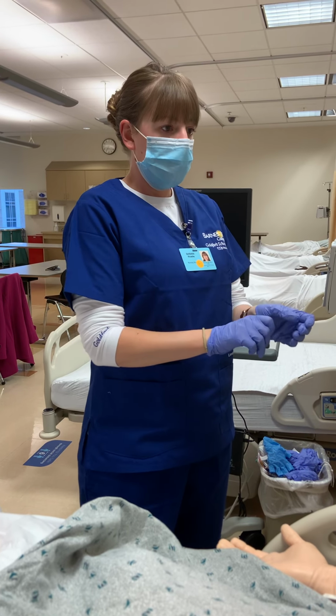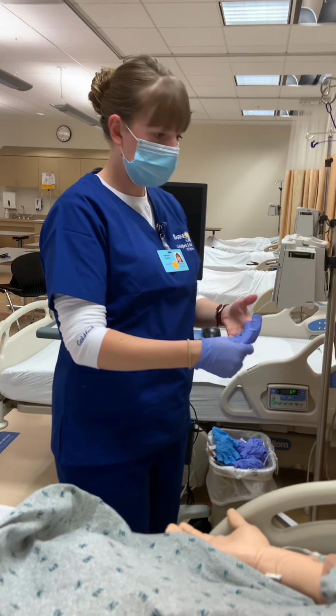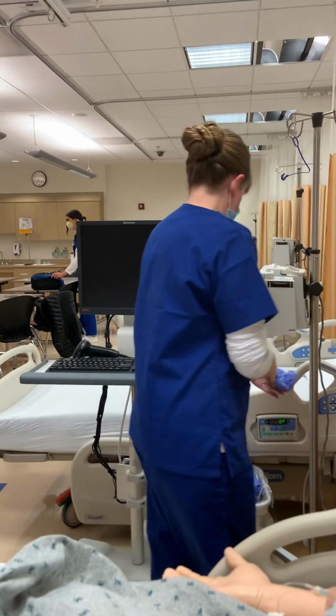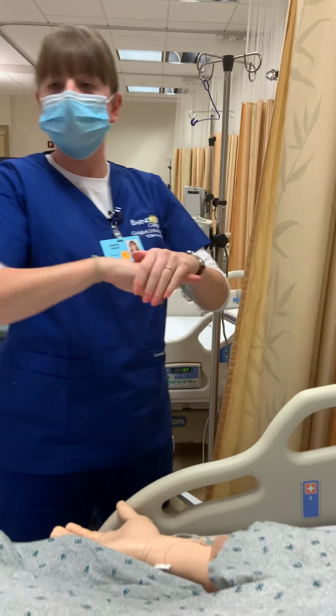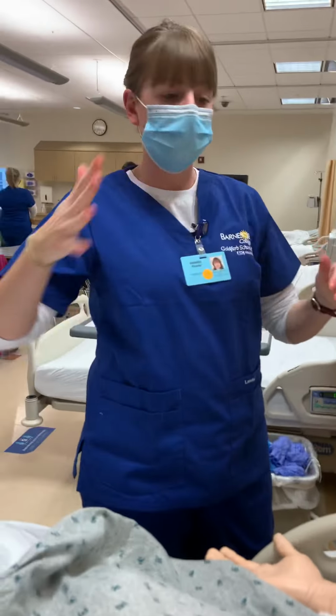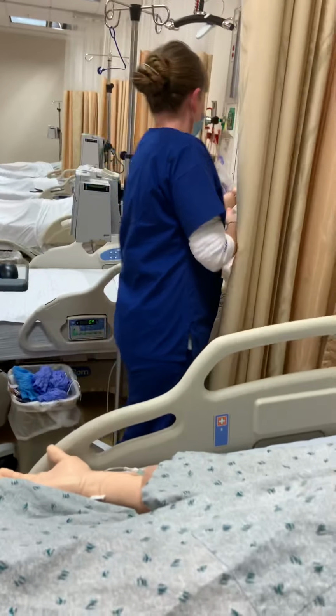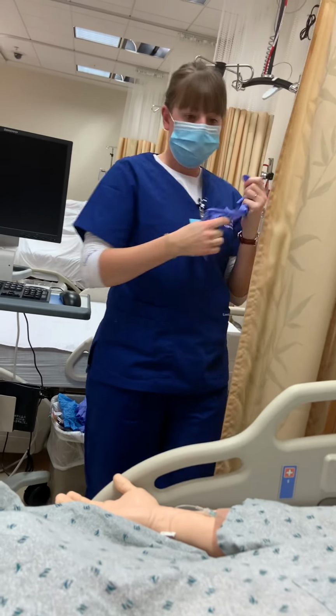So at this point I'm going to change my gloves out. It's kind of different since we're meshing several steps together. Usually they would be all spaced out at different times. But I think if you just document it, it'll be fine.